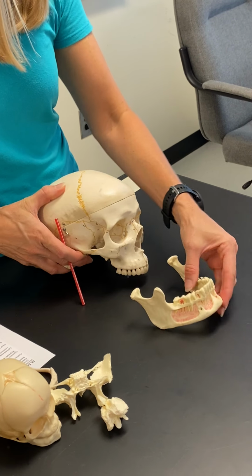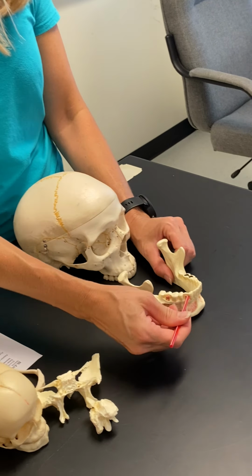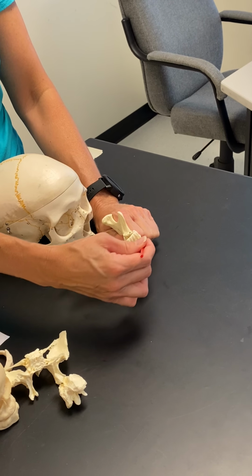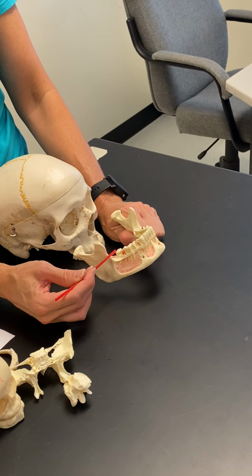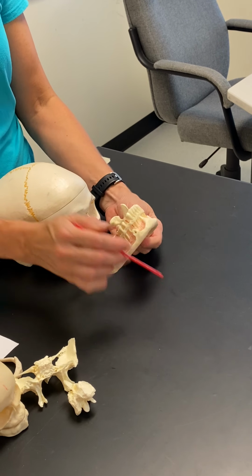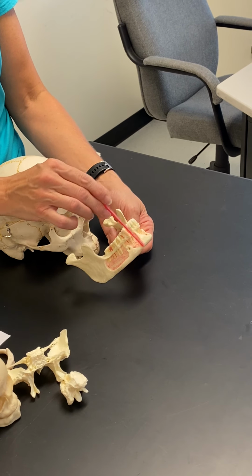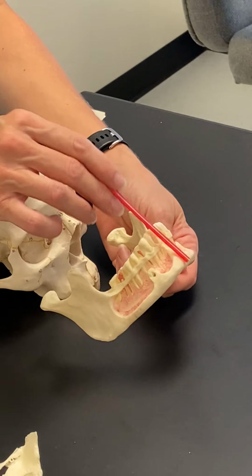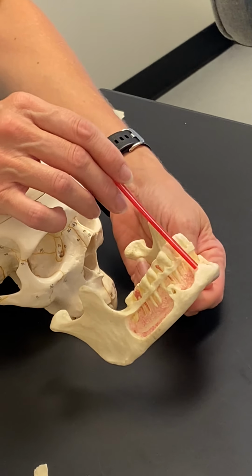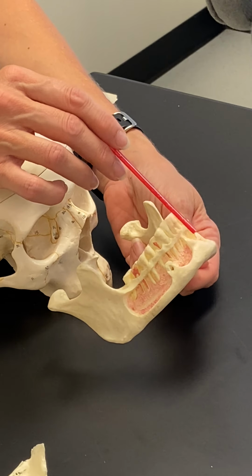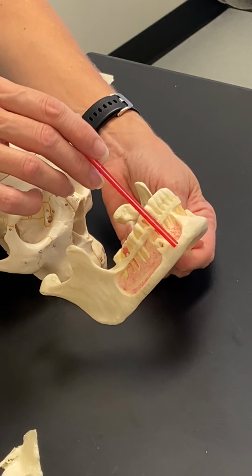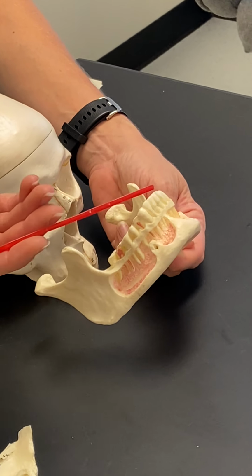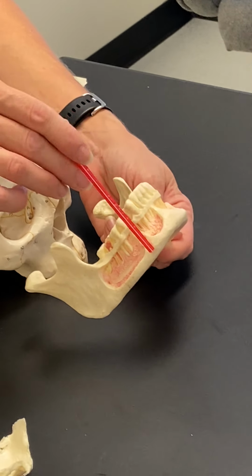The mandible also has teeth, so it's also going to have alveoli, tooth sockets. On many of the models and on the humans, you've got bumps here, which are called the mentalis, or the mental protuberance. This one is not super distinct here, but mental means chin. So you would find those on here.